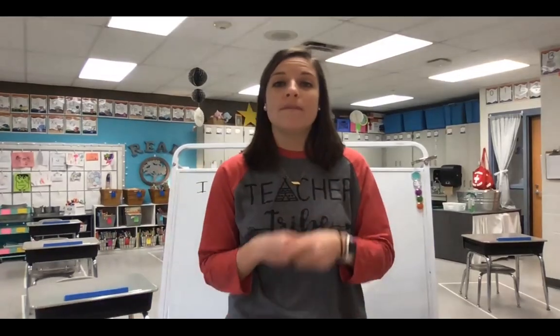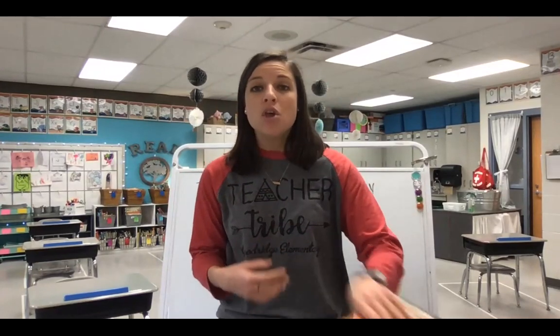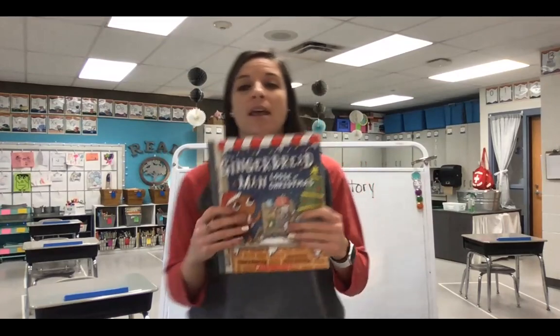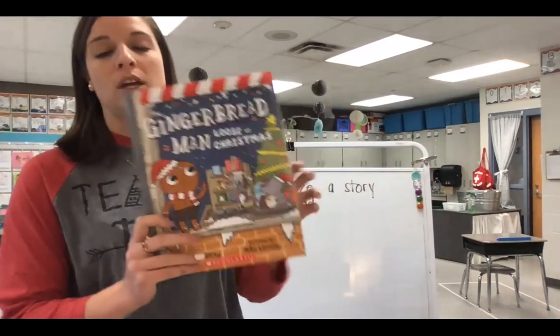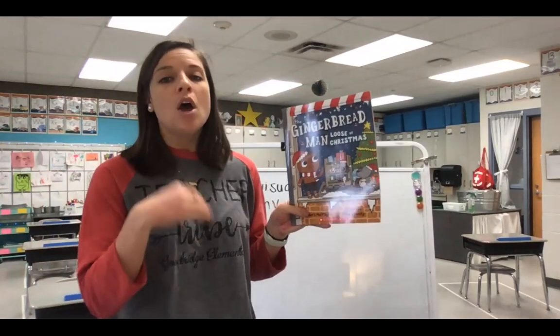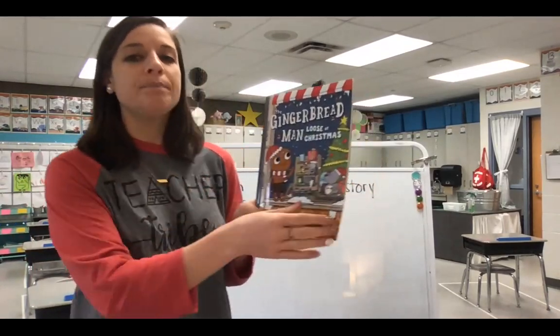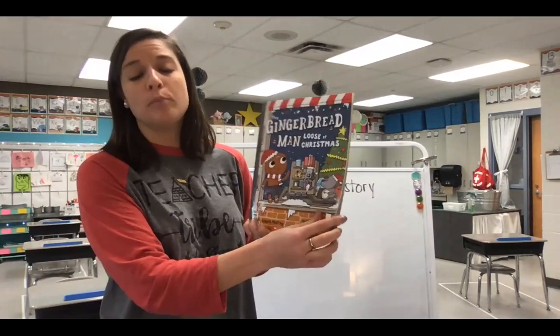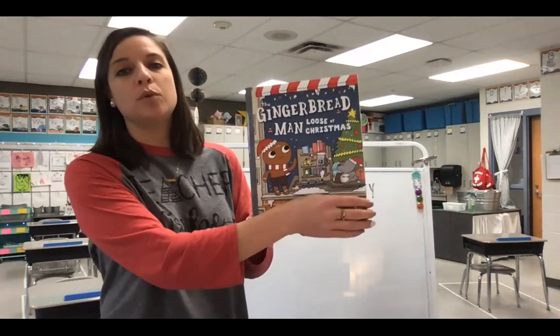Very good. So when we visualize, we picture something in our head. As readers, we do that so that we can understand the story better. So I have a story that we've already read, The Gingerbread Man Loose at Christmas. And we're just going to do a picture walk to talk about the story elements, our character, setting, problem, and solution, to help us practice visualizing what happened in this story.